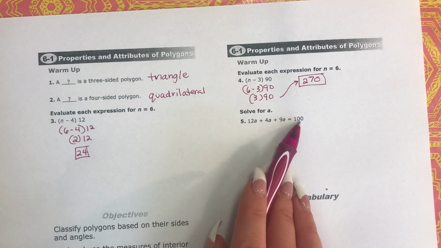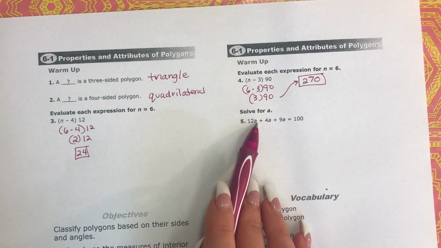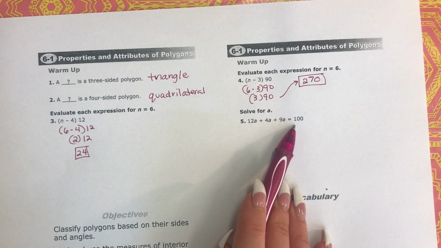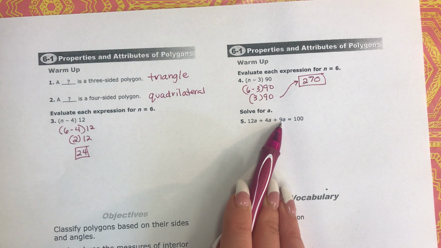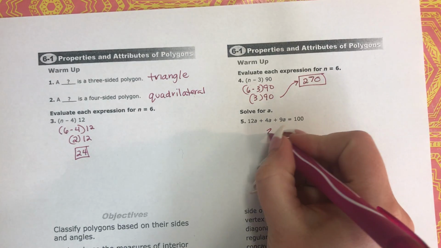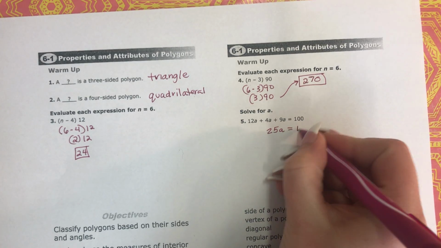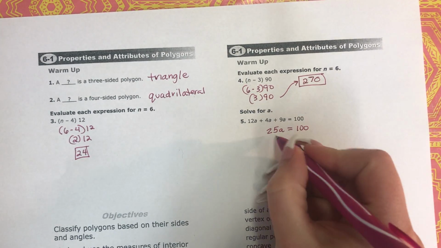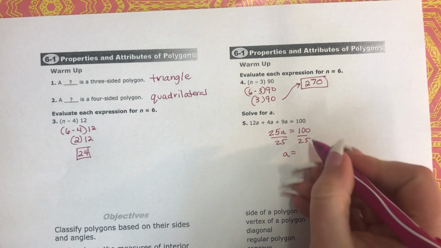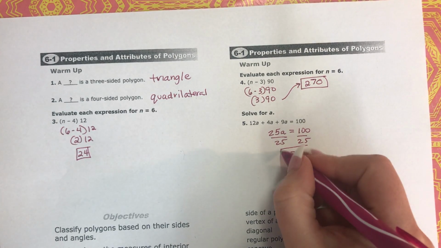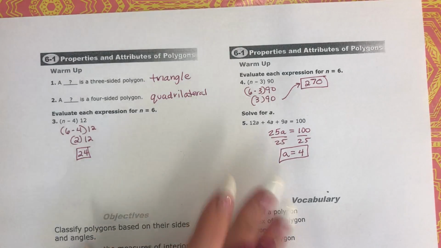And then finally, we're going to move on to A. So we have a multi-step equation. We're trying to figure out what A is. We got to combine like terms. So we got 12 plus 4 is 16. 16 plus 9 is, what, 25? 25A. And then we just need to get A by itself, so we divide both sides by 25. 100 divided by 25 is 4. So if you got all those right, great job.